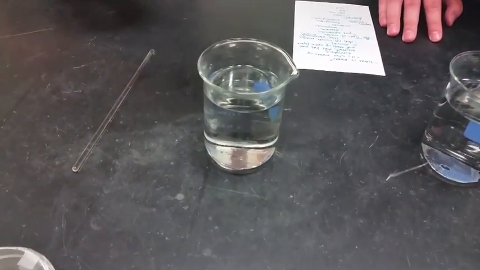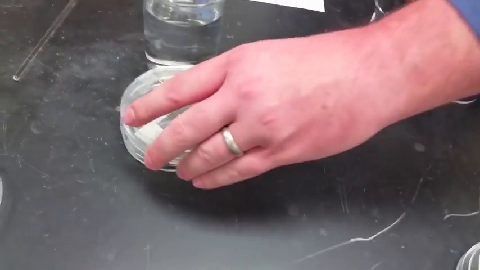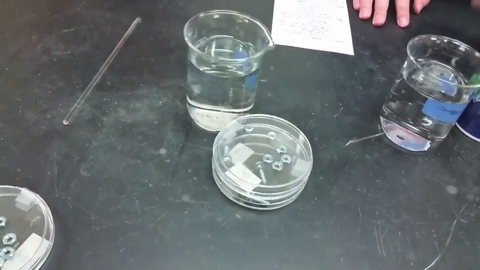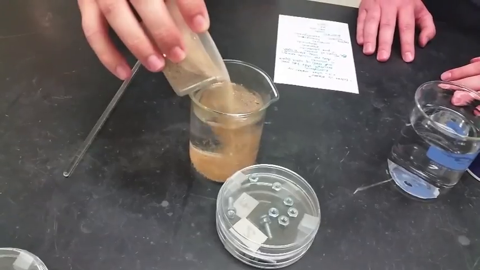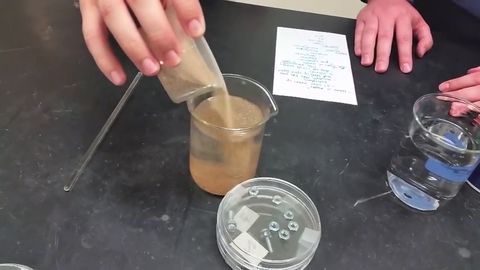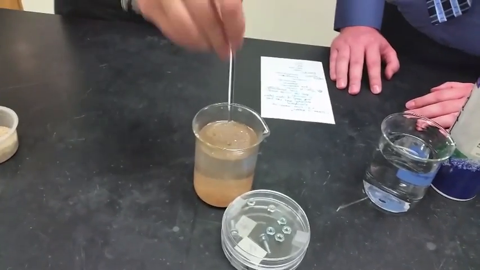So those screws and the nuts can represent the molecules of water. It's just like water, but if we were to add sand, I think that'd be a mixture. I think so too. Let's check it out. There you go. We can stir it up.